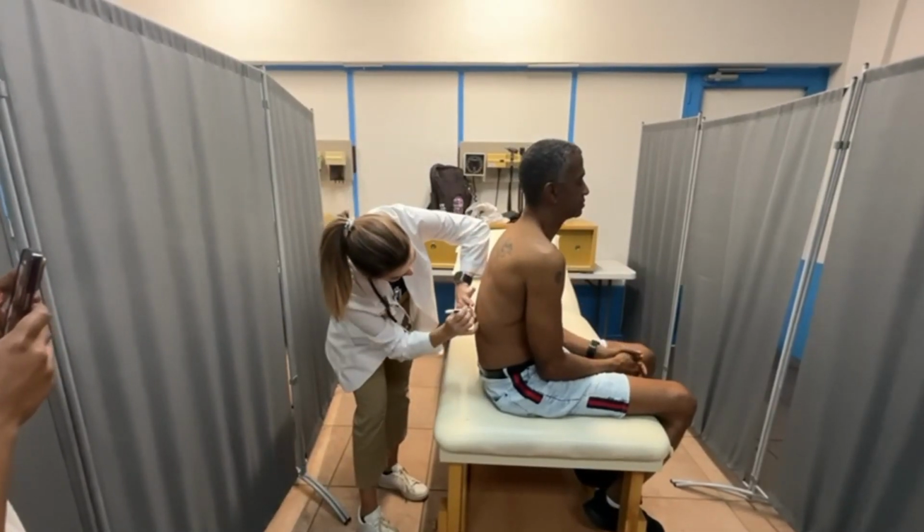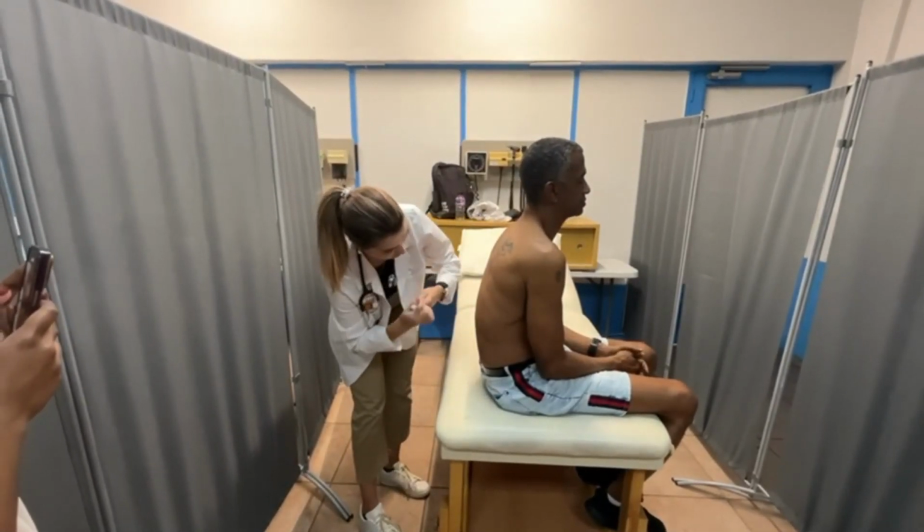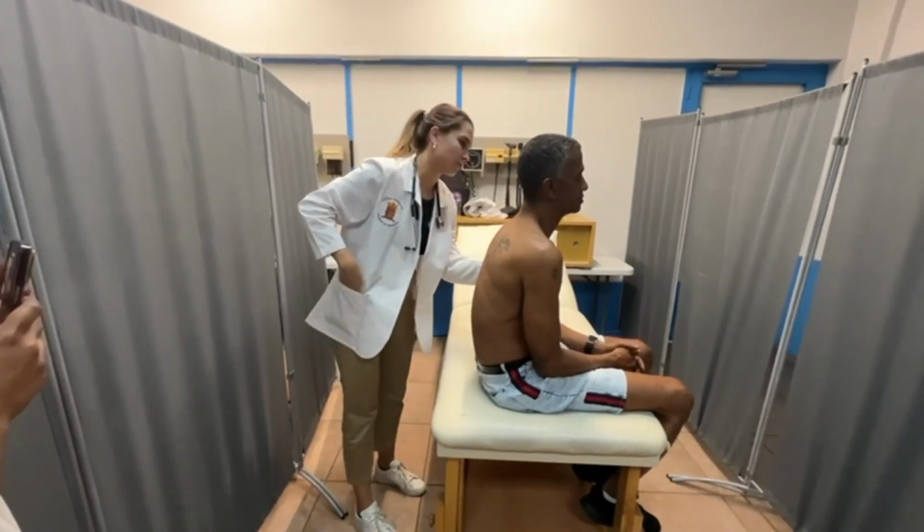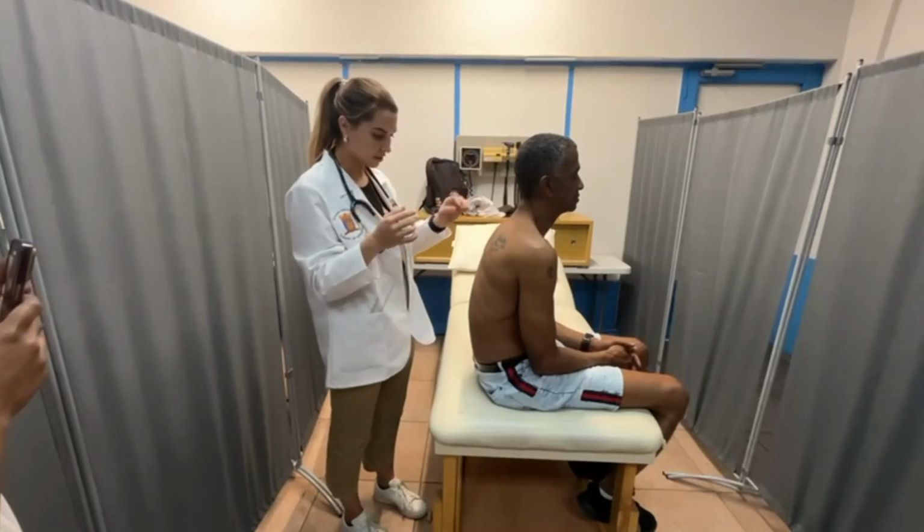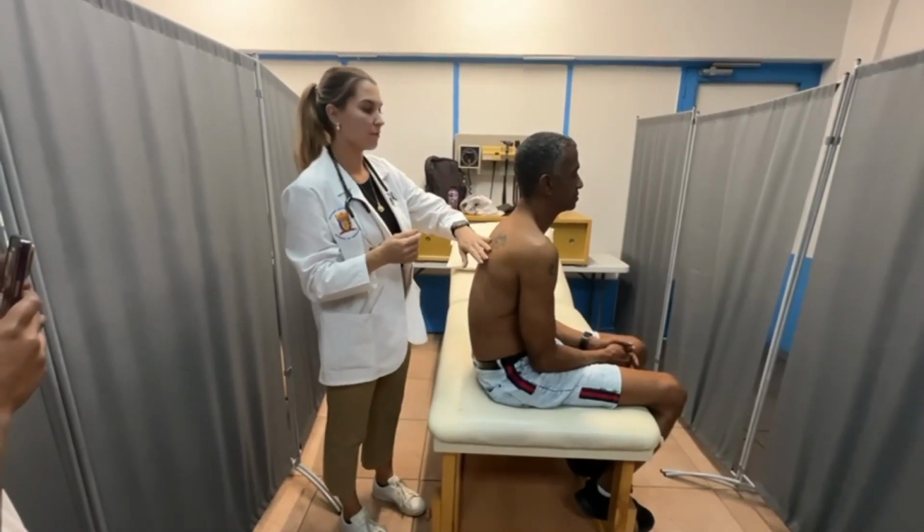I'm marking that level. I advise the patient to breathe normally for a moment once I've marked the point of dullness. Then, I'll ask the patient to inhale deeply and hold, and we'll repeat the same procedure.